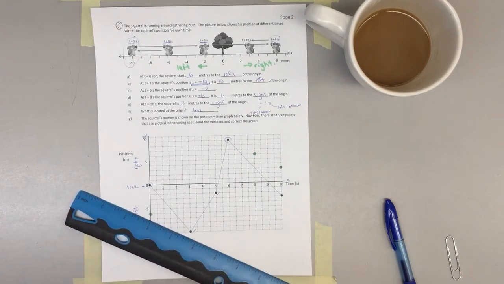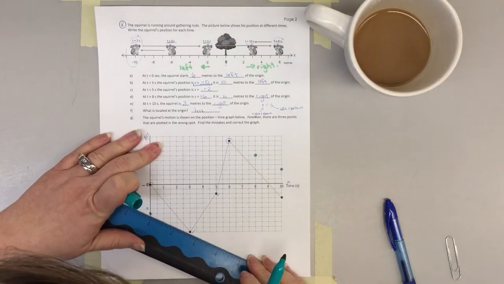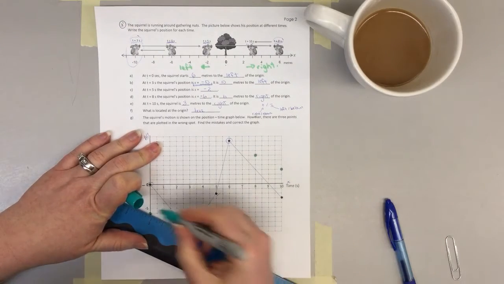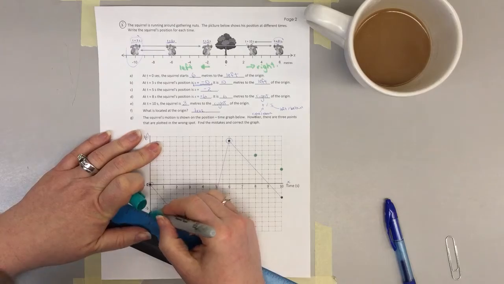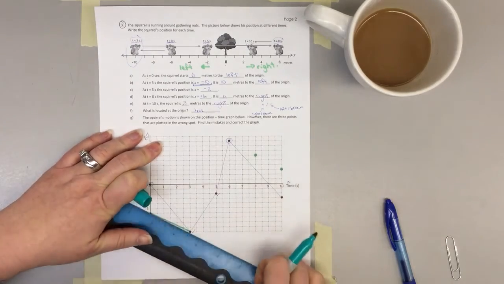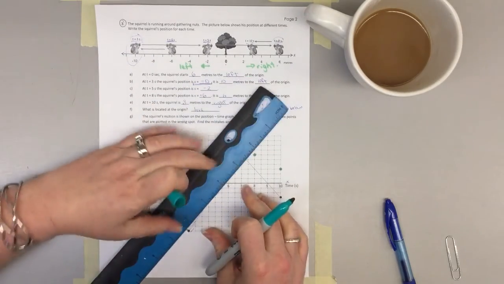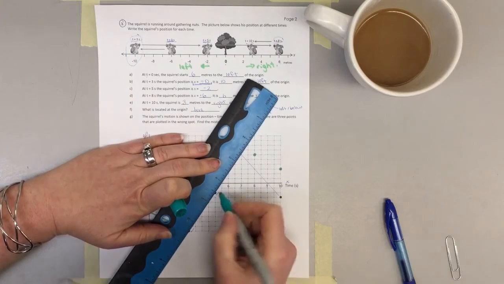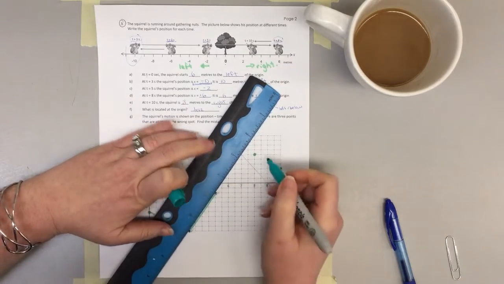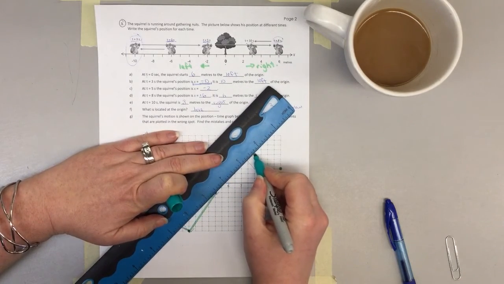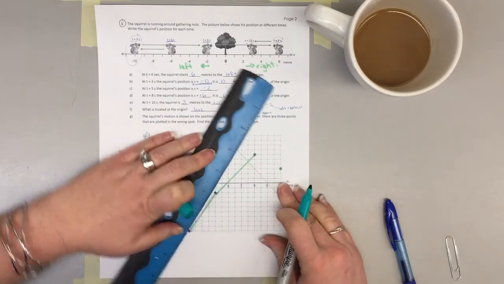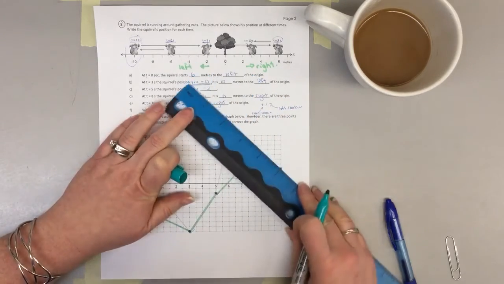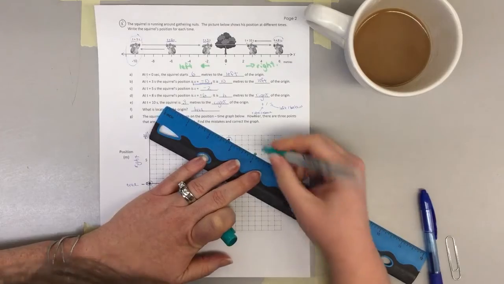So if you've had math last year, you might remember that we spoke a lot about lines of best fit. When we're doing position time graphs, we actually are usually doing a dot to dot. We're just mapping where different objects were at different points in time. So a dot to dot graph like this is appropriate.